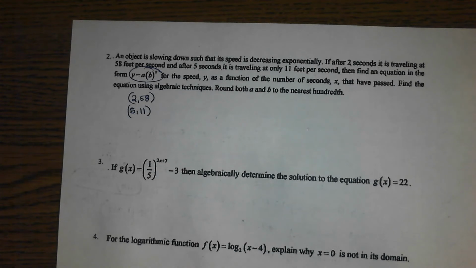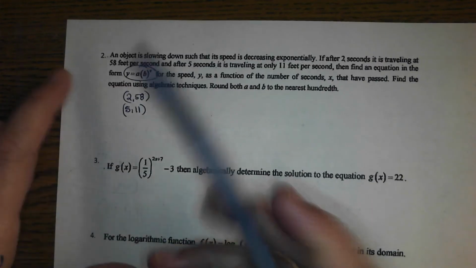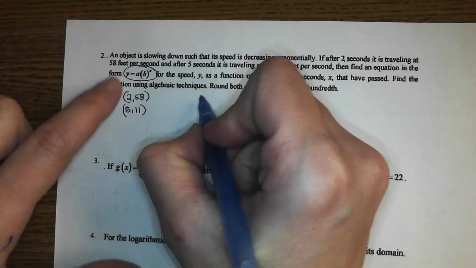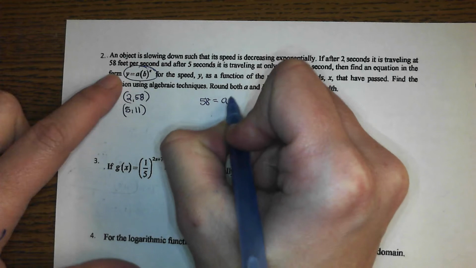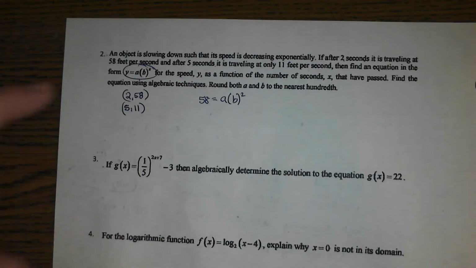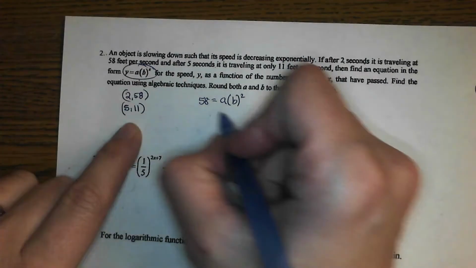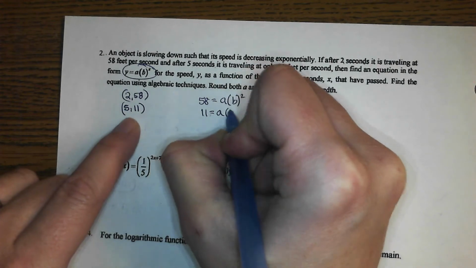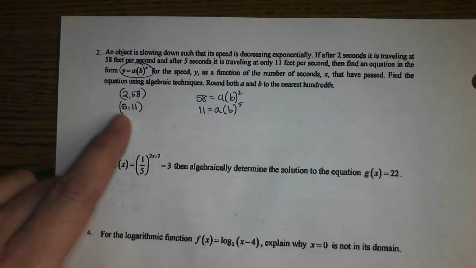Oh, yeah. Beautiful. xy, plug it in. So 58 equals a times b to the second power. Plug in the second point. So 11 equals a times b to the 5th power.